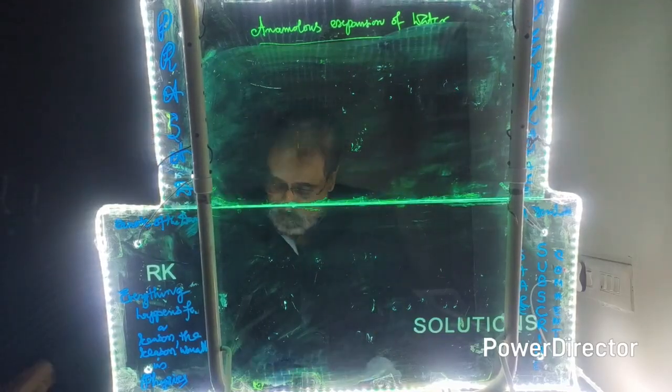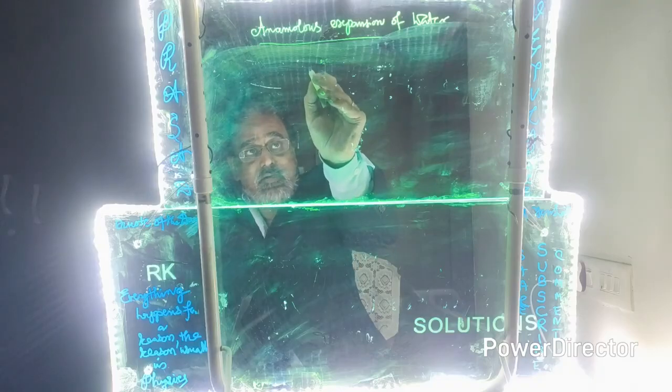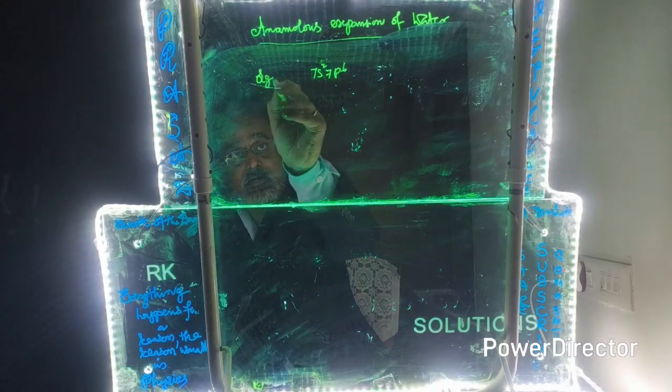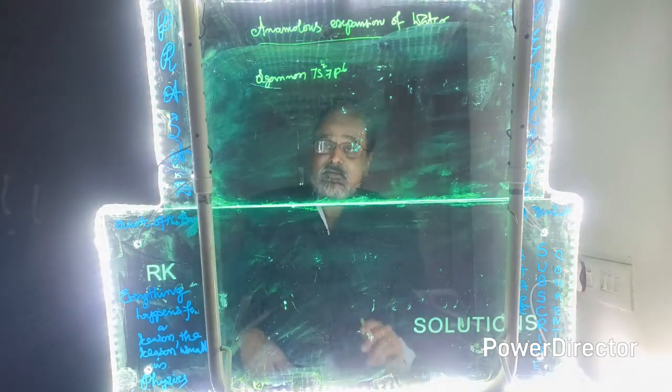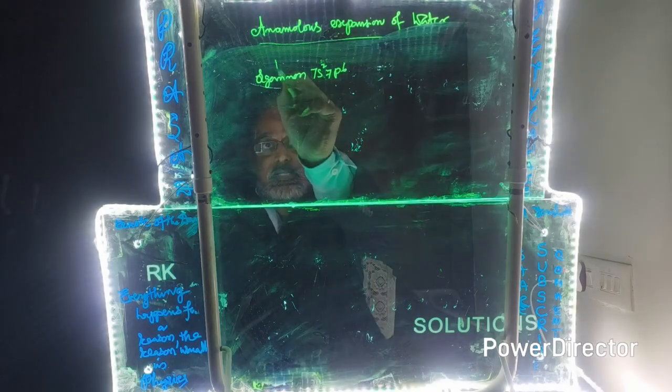Okay, so we have covered till 7s2, 7p6. This is called oganesson, I think. I don't know. That's the 118th element.